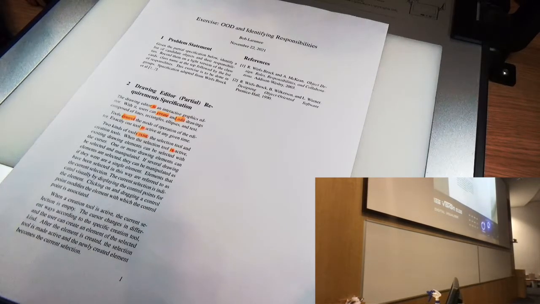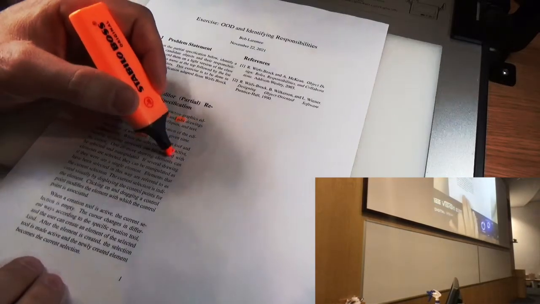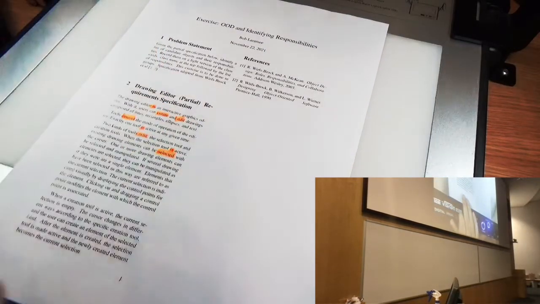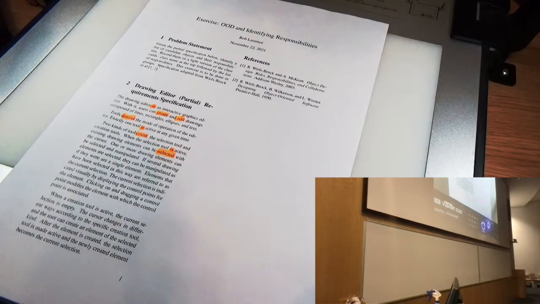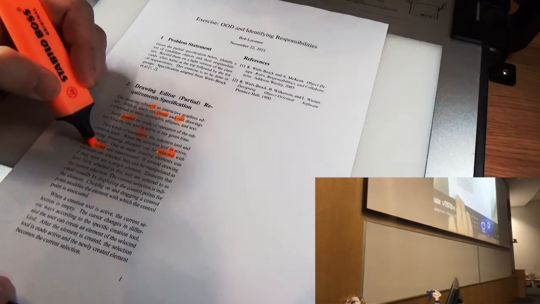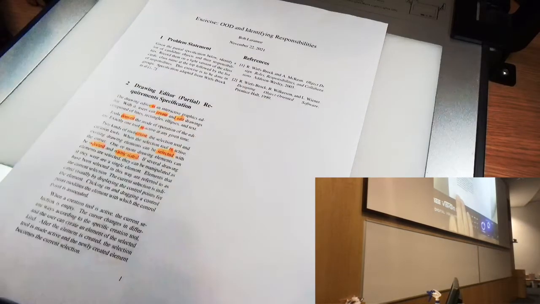It's not a very nice verb in this case, but it's still a verb. Existing drawing elements can be selected. So I'm leaving out the be there. Can be selected with the cursor. One or more drawing elements can be selected and manipulated. I'm highlighting those as verbs.